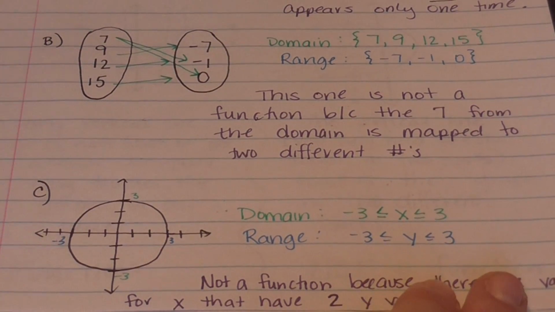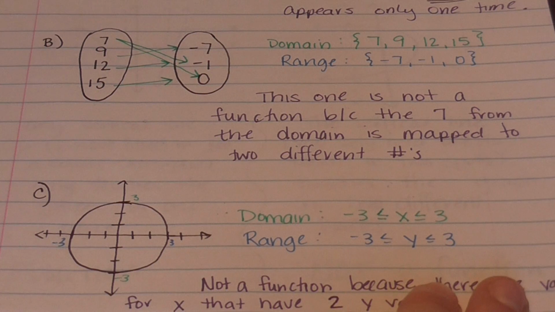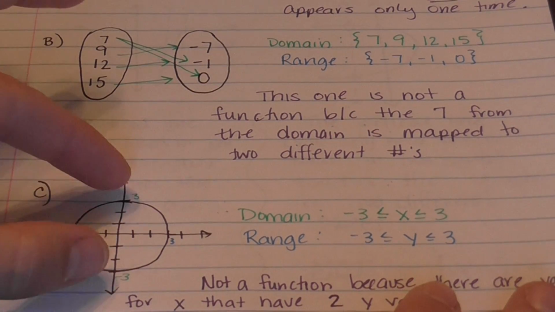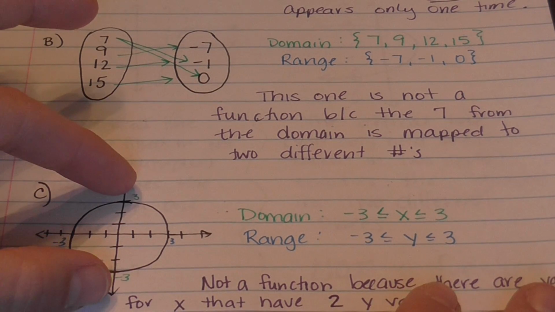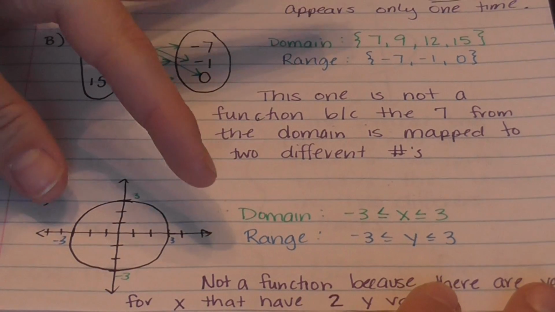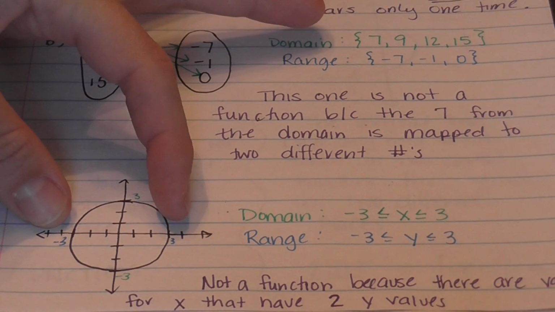So this one we have to read to figure out what the domain is. And what I read from this is that I've got a high number and a low number. That's going to be my range. And then the farthest left to the farthest right is what's going to be my domain.